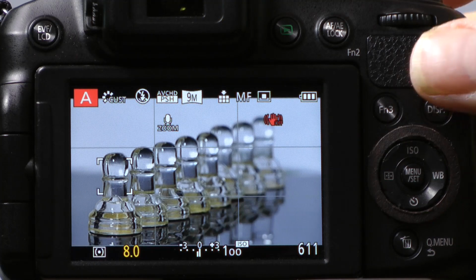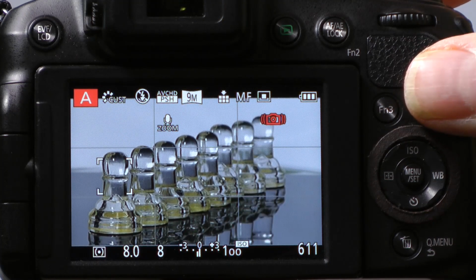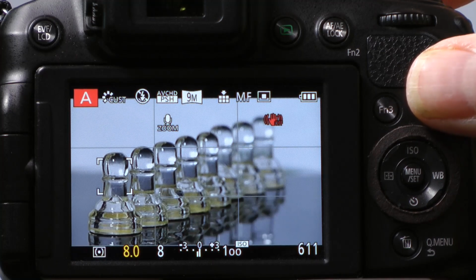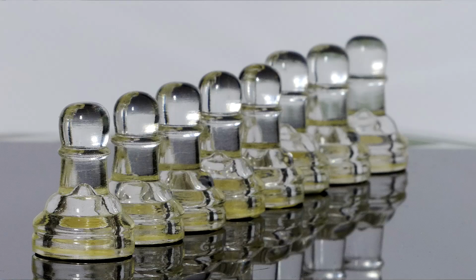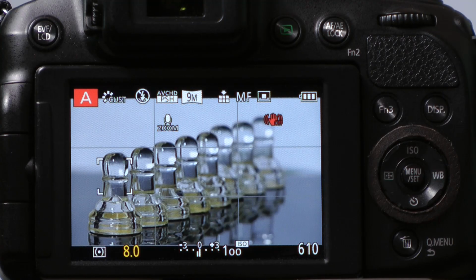And if I half depress the shutter button, you should see on the display that the image becomes sharper towards the rear of the photograph. I'll take that picture so again we can look at that in the video. And there you can see we have more depth of field between the first and the last of the pawn in the series.